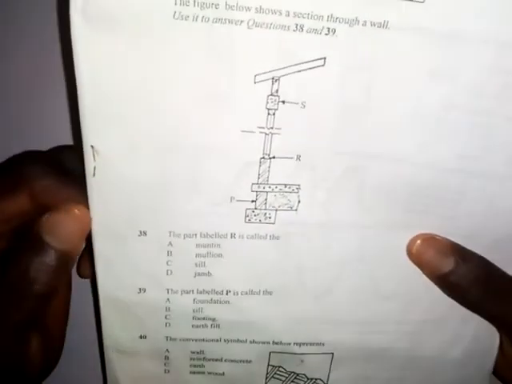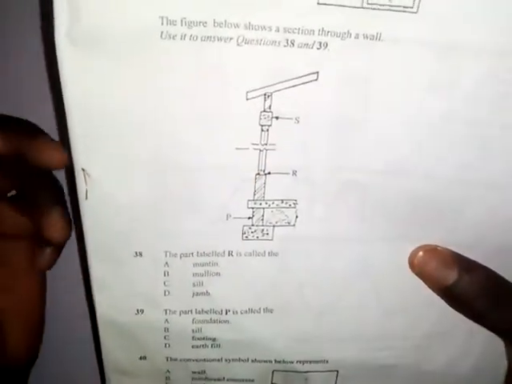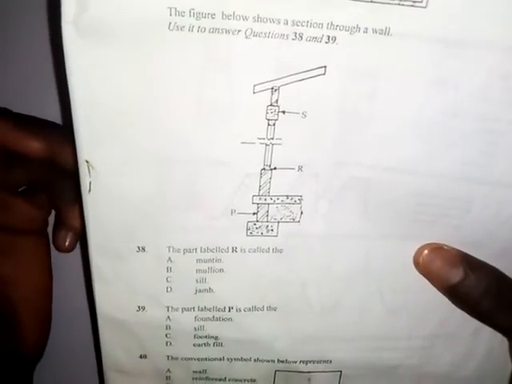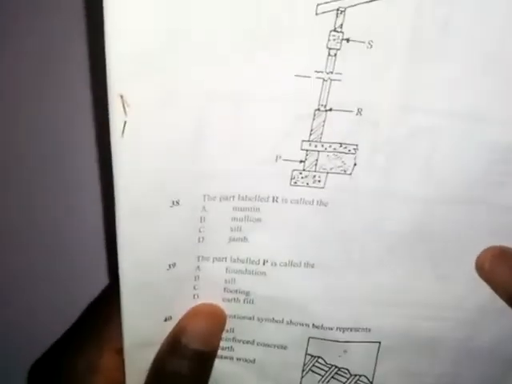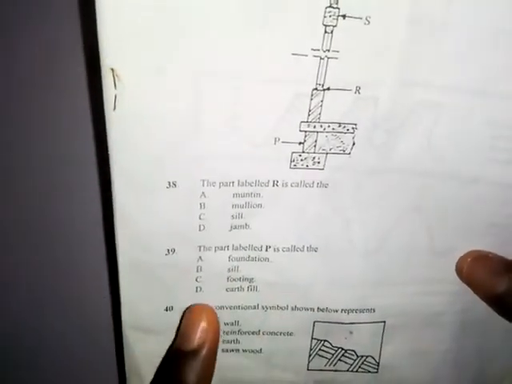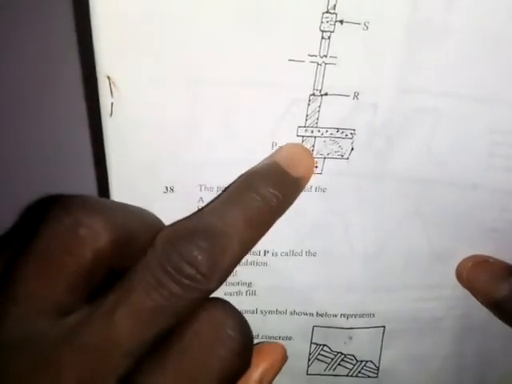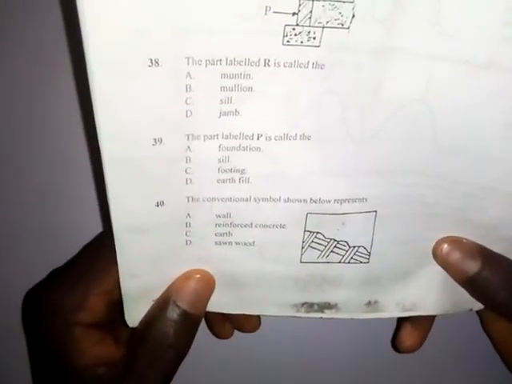We have to use this diagram to answer questions 38 and 39. Question 38. The part labeled R is called sill. Okay, question 39. The part labeled P is called foundation. So this part is called foundation. Question 40 now. The conventional symbol shown below represents hertz. So this is the conventional symbol for hertz.